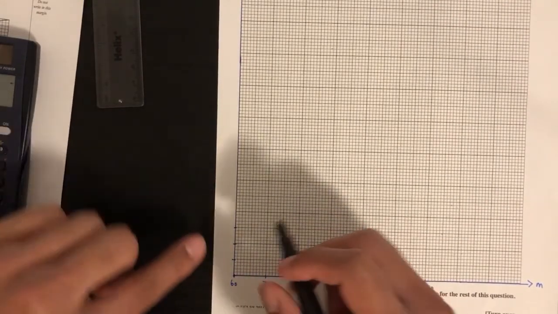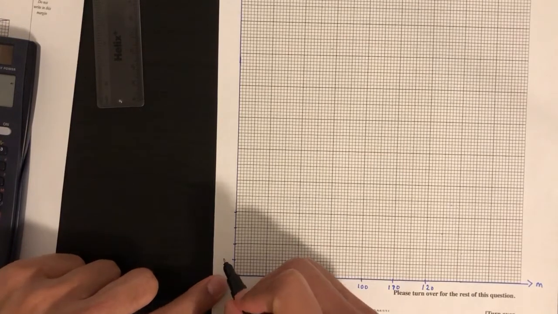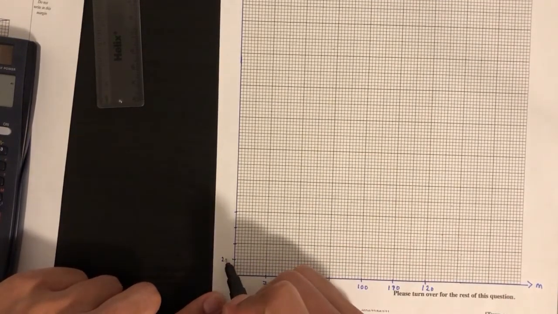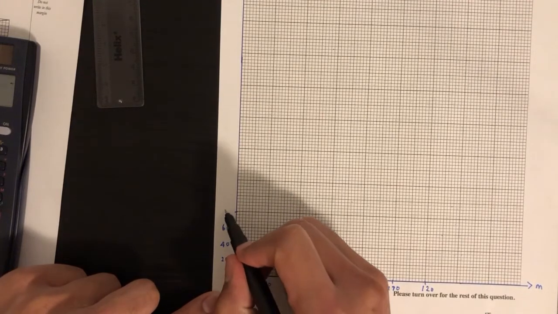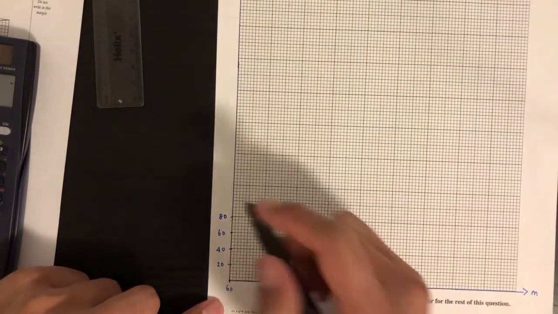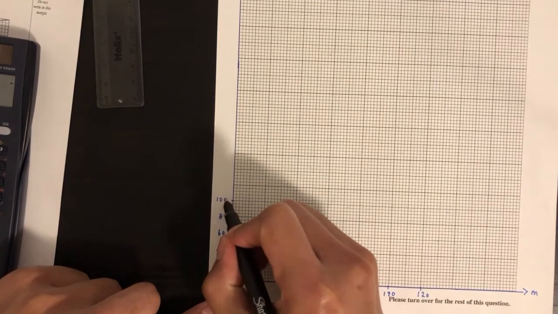So let's try that. So that will be 20, 40, 60, 80. That will be 100.